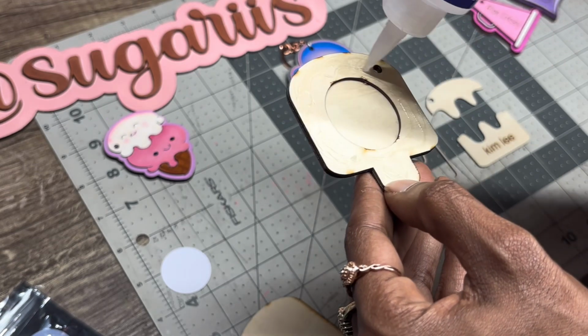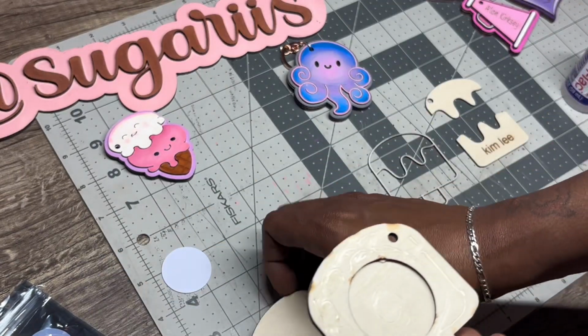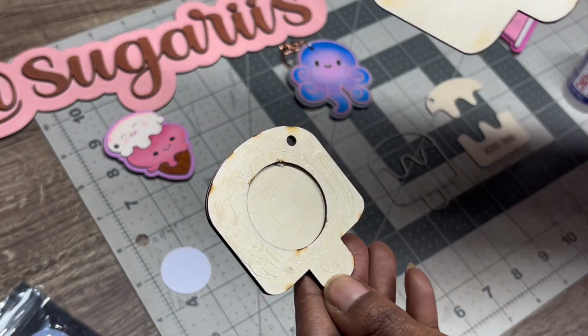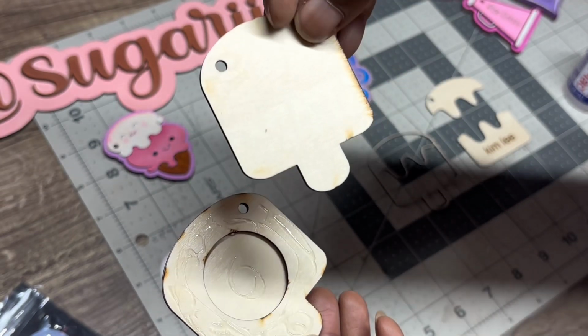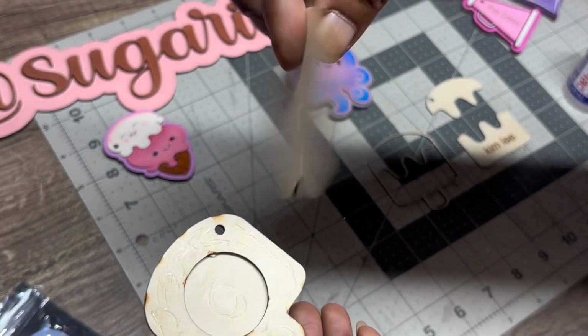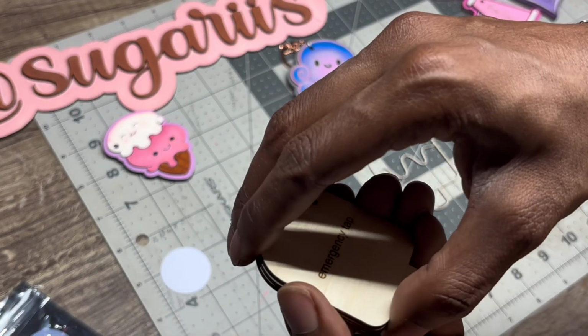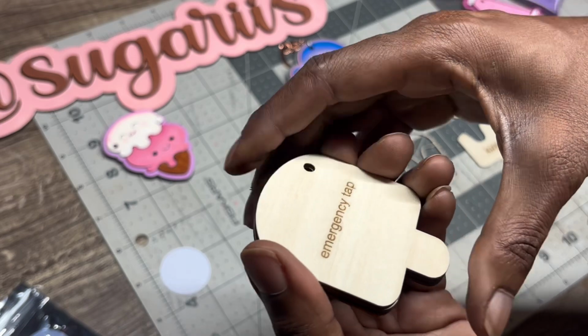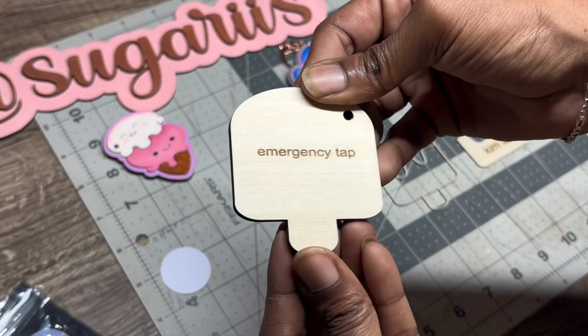And as long as you flip one piece, it really doesn't matter which way you do it. You will hide the burnt parts. I promise you, once you do it, it's easier to do than listening to me explain this. So I'm putting it together here. I'm going to use a little bit of pressure, making sure my sides are very, very even. That is the hard part, y'all.